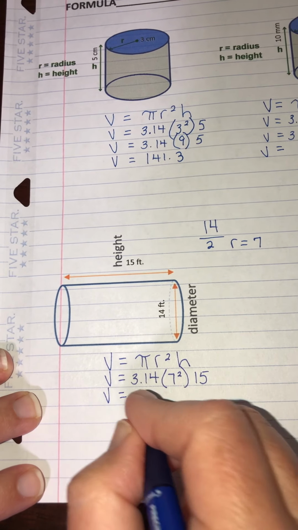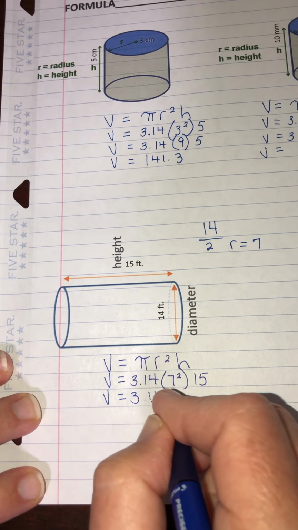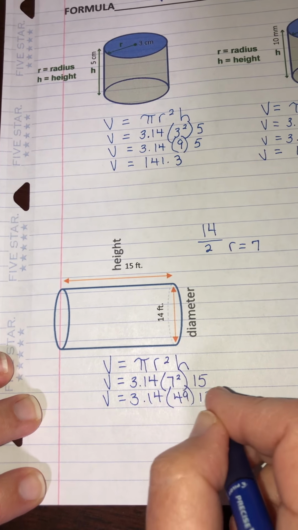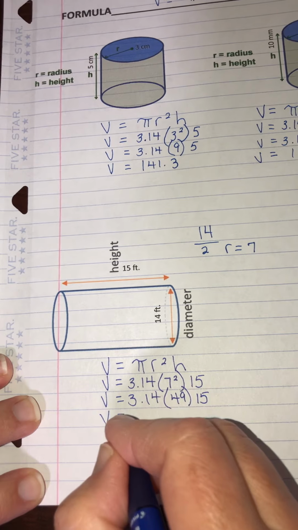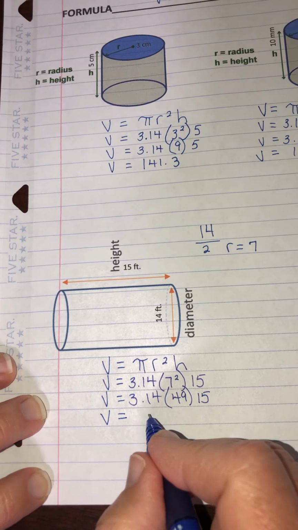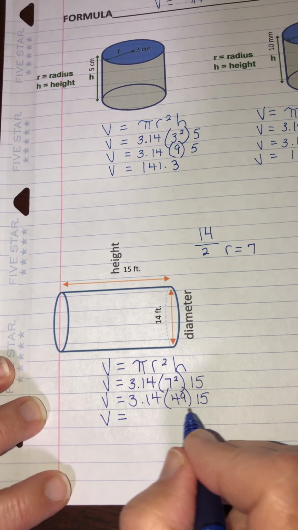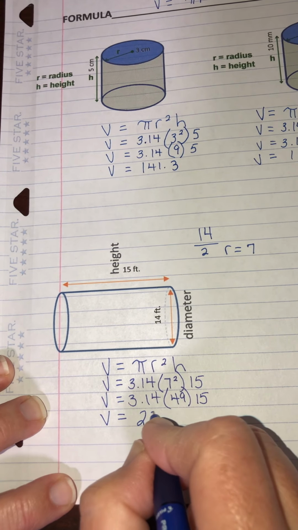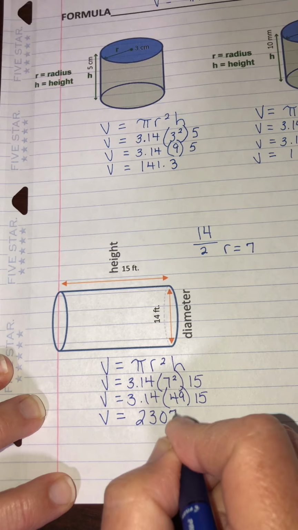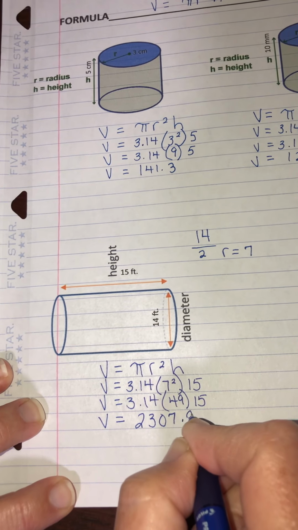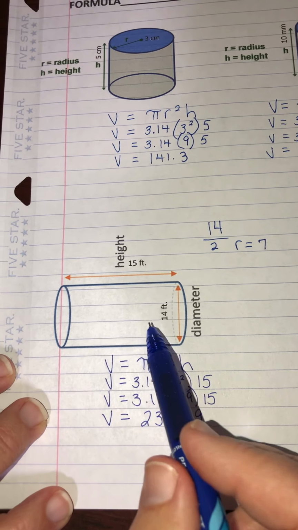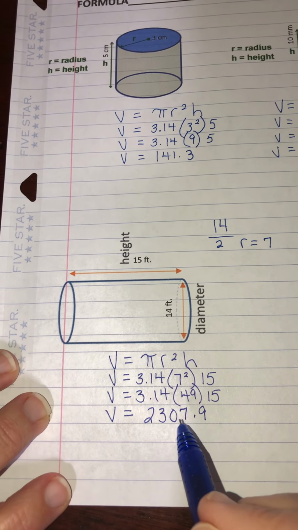So then I do 3.14 times 49 times 15. Then I multiply 3.14 times 49 times 15, and I get 2,307.9. You can tell the bigger the cylinder, the bigger the number.